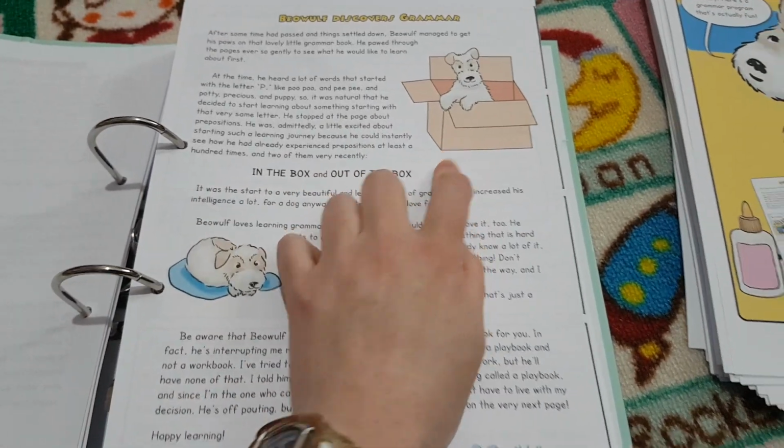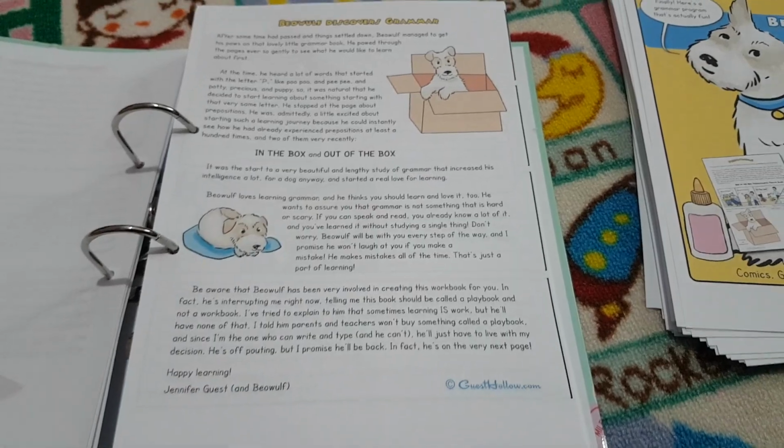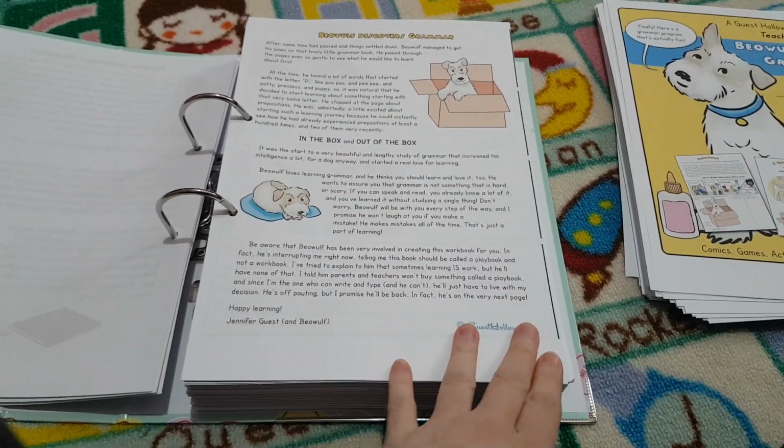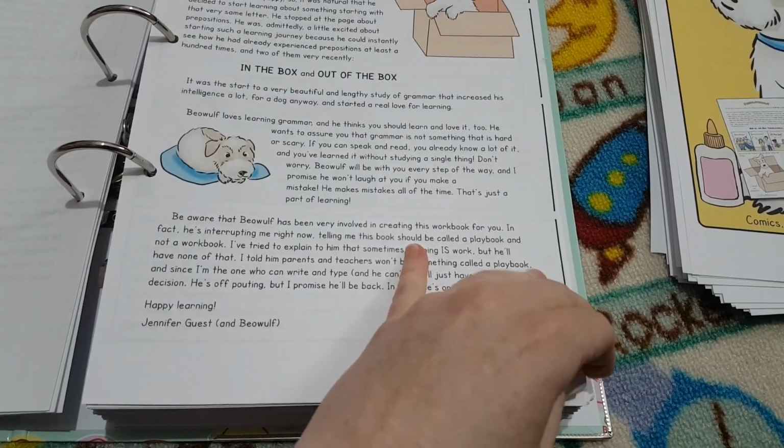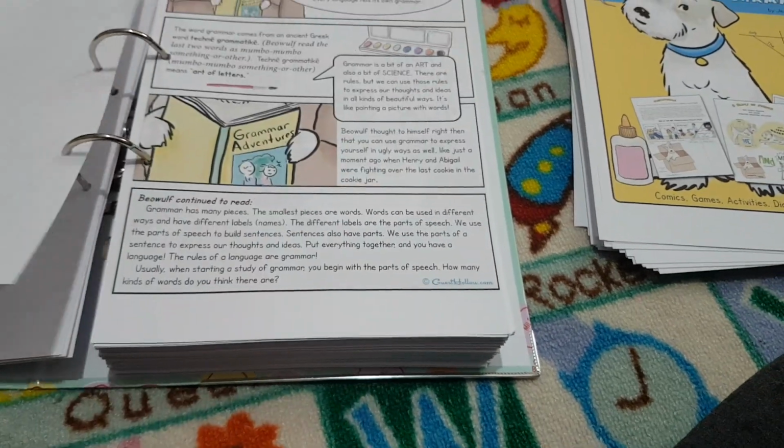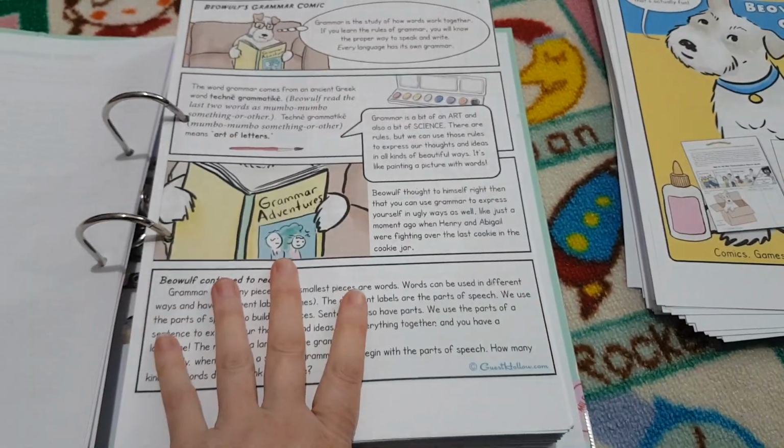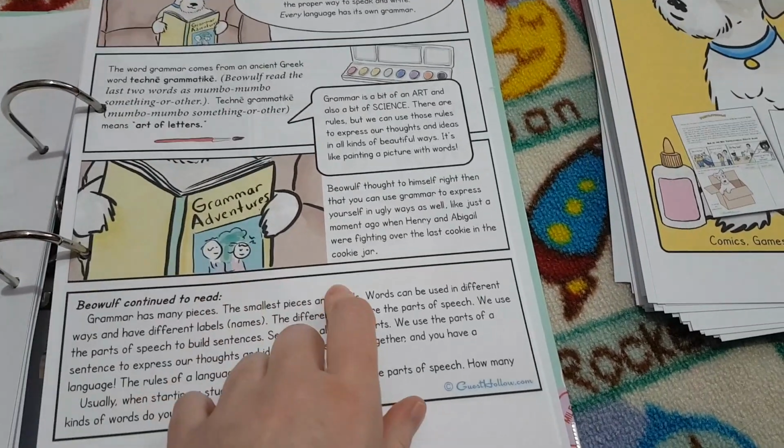So this was what I saw when I first saw this program on Pinterest, was the picture of a dog in a box, and they were trying to work out prepositions with him. And as soon as I saw that, I had to click on it and see what it was talking about, and that's how this whole thing started, with us doing Beowulf, language arts and grammar.